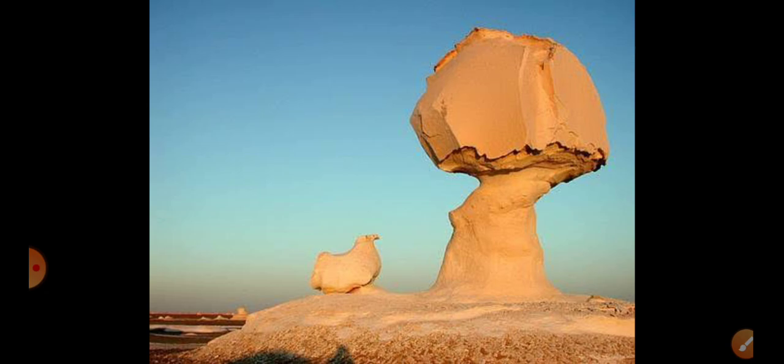An active agent of erosion and deposition in the deserts is wind. In deserts, we can see rocks in the shape of a mushroom, commonly called mushroom rocks. So how are these mushroom rocks formed? Winds erode the lower section of the rock more than the upper part. Therefore, such rocks have a narrower base and wider top.